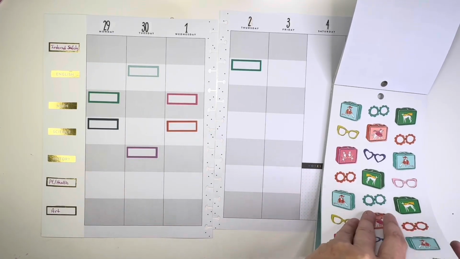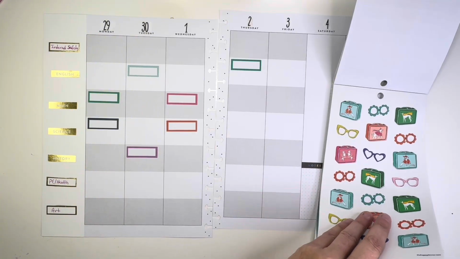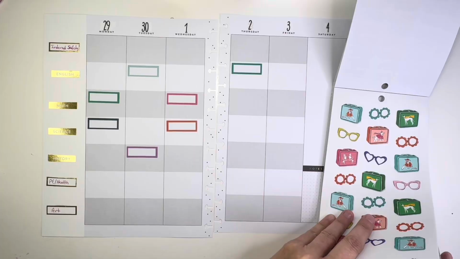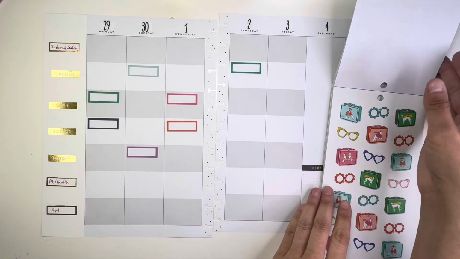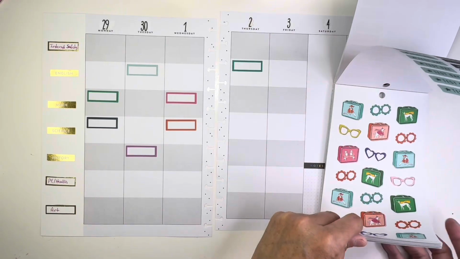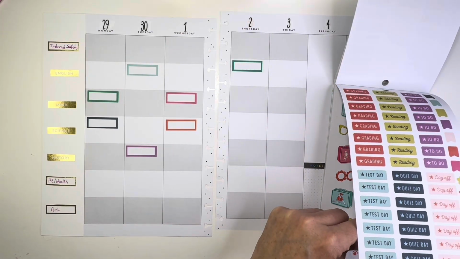There needs to be more of these little quarter boxes available, because that is such a good size to use for a lot of things.